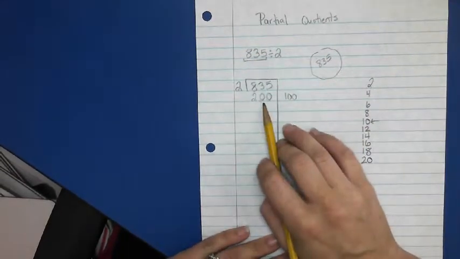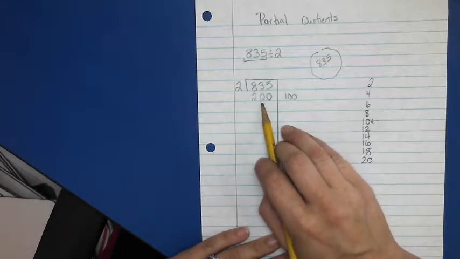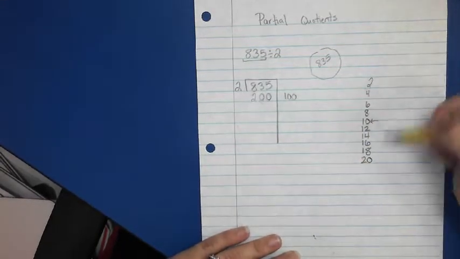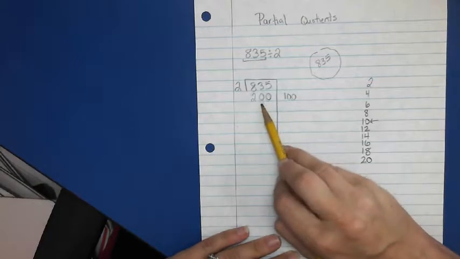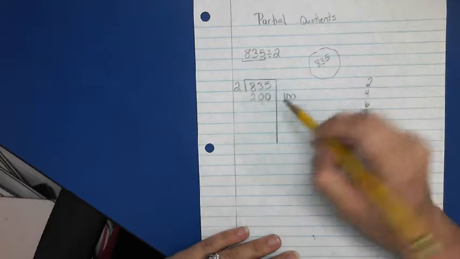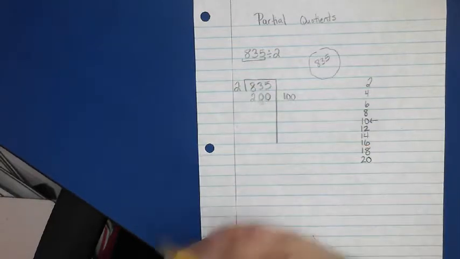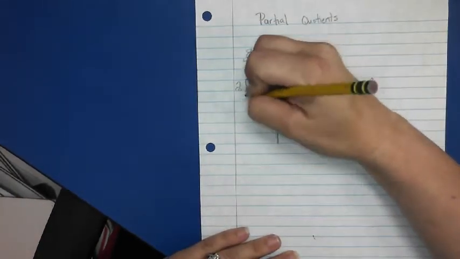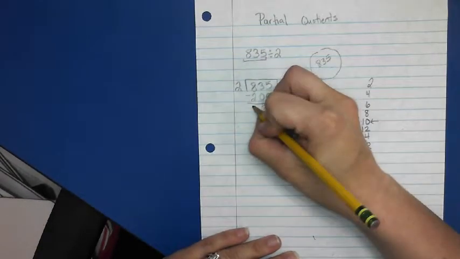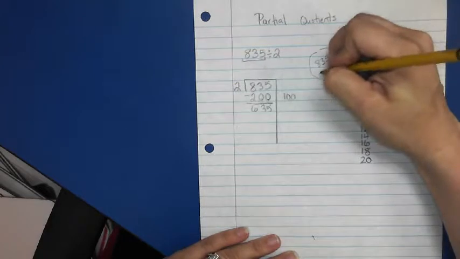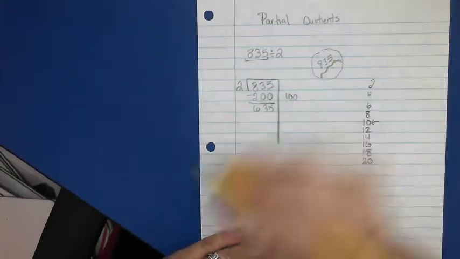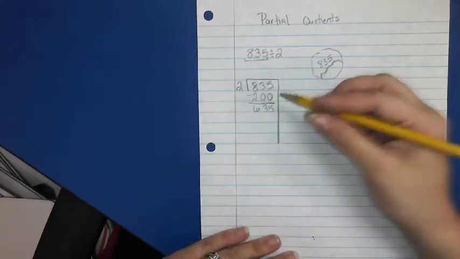So whatever you're taking away goes in the box. Whatever your tool was, what you multiplied by to get that number, goes on the outside. Factor, factor, product. So I started with just taking away 200. How much was I left with? Okay, I've taken away a chunk of my boulder. Now I have this much left. Let's take away something else.